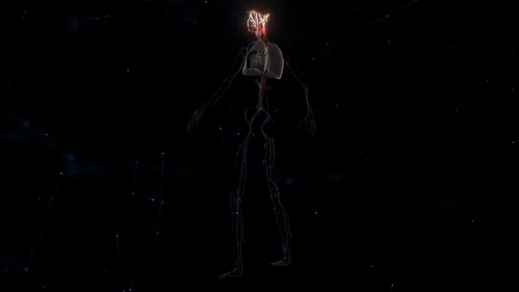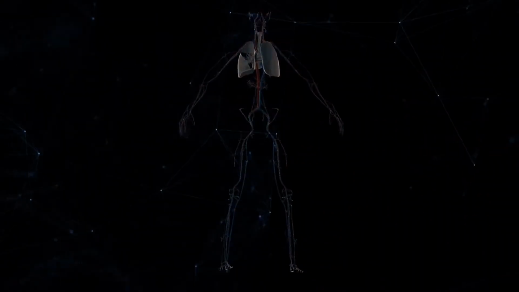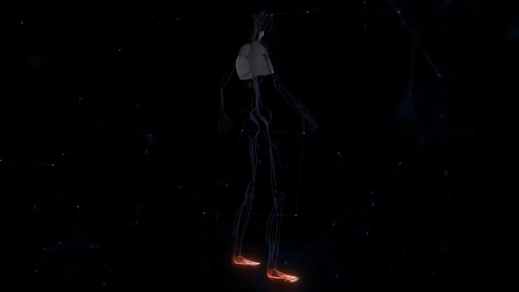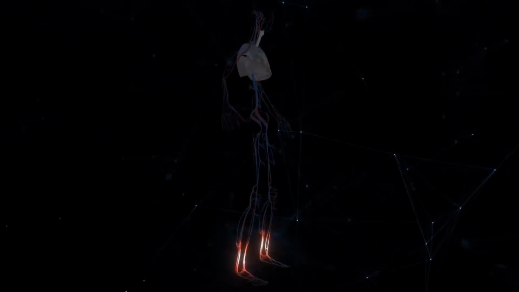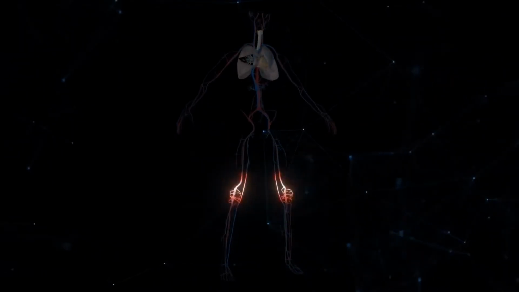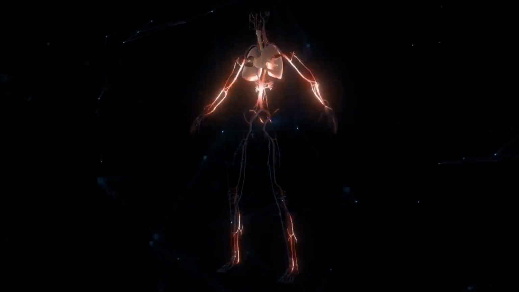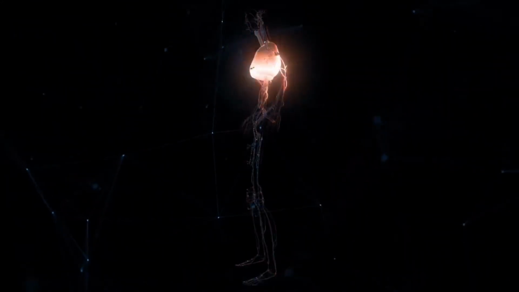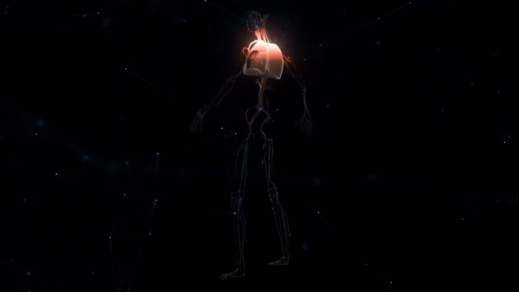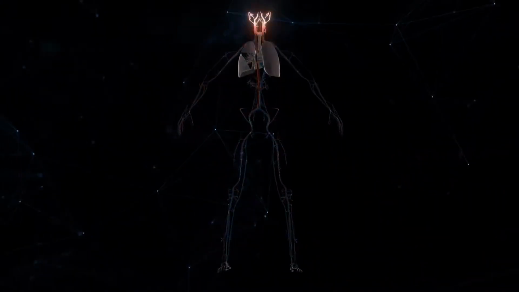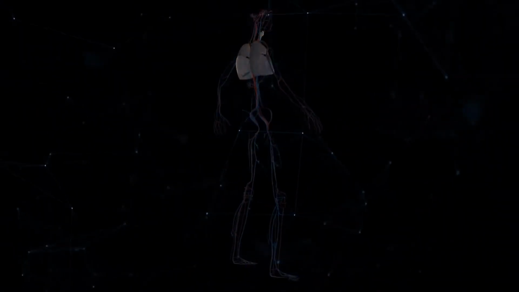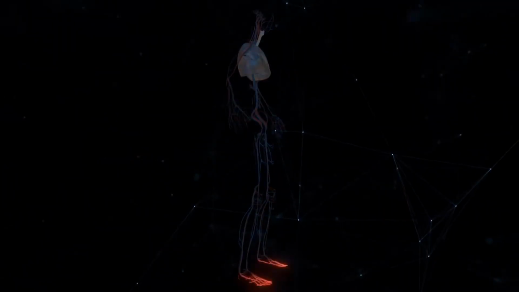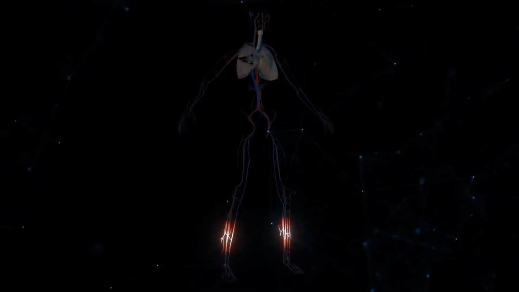The tonsils are small masses of lymphoid tissue located in the back of the throat that help to filter and remove bacteria and other harmful substances from the air we breathe. The lymphatic system plays a vital role in the body's immune system and helps to protect the body against infection and disease. It also helps to maintain fluid balance in the body by returning excess fluid from the tissues back into the bloodstream. Number 10.